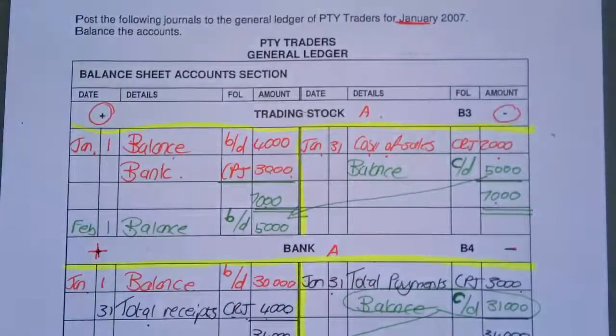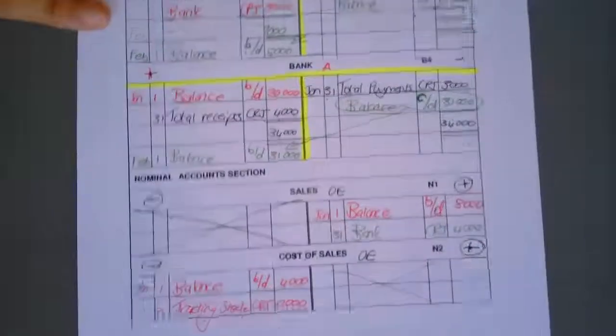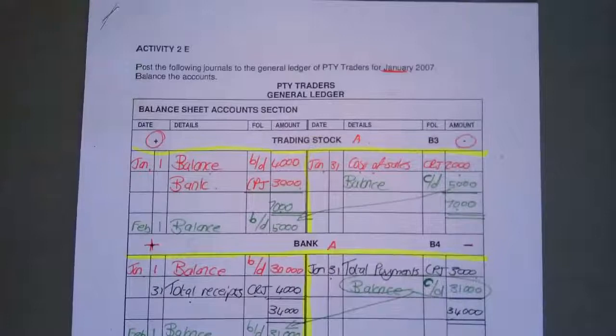Grade 9s, and this is how you complete a ledger. I hope that this helped you. If you have any questions, you are welcome to come and see me. I'm always in my class available for help.